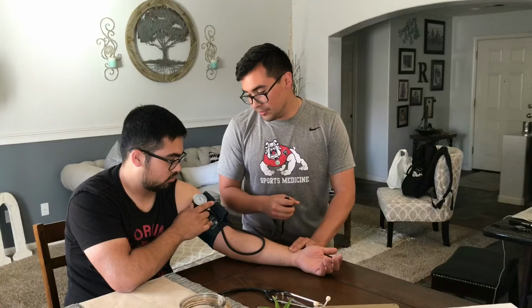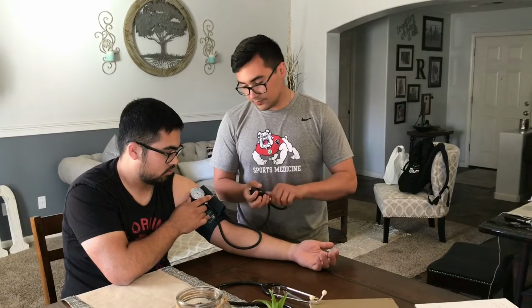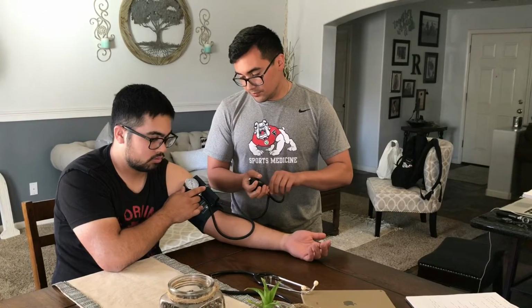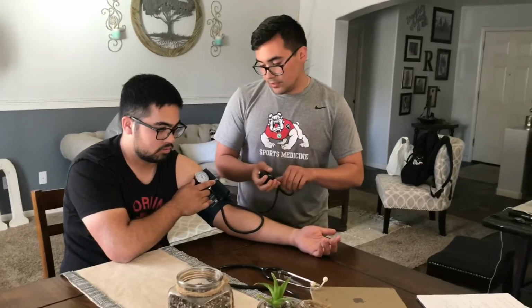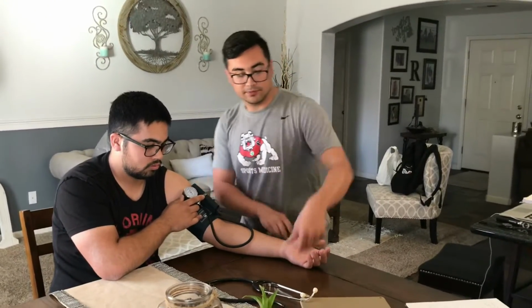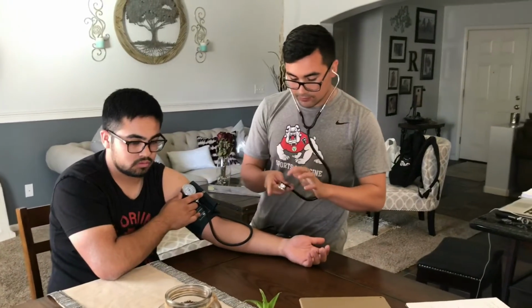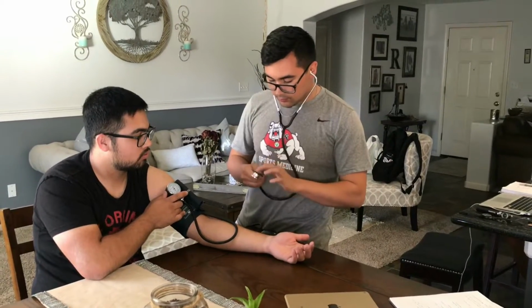So about 180 millimeters of mercury is where I'm going to find that his oscillatory zone is. So we're going to deflate him all the way. And now we start the actual blood pressure. I'm going to put the stethoscope on, make sure it's on correctly. You can hear it. All right.